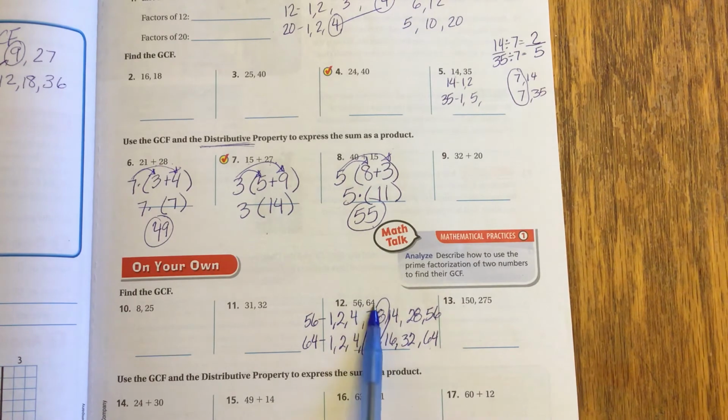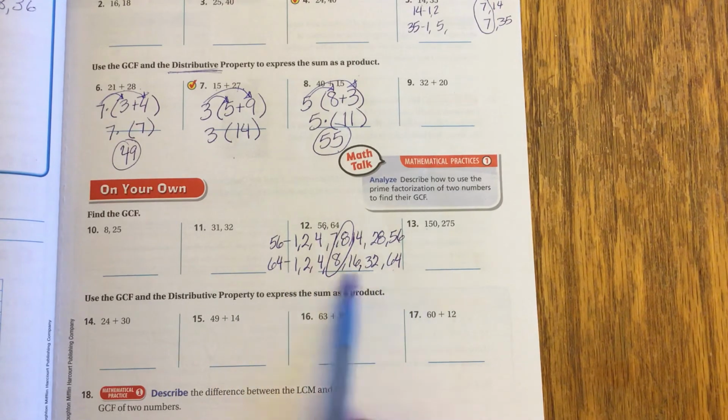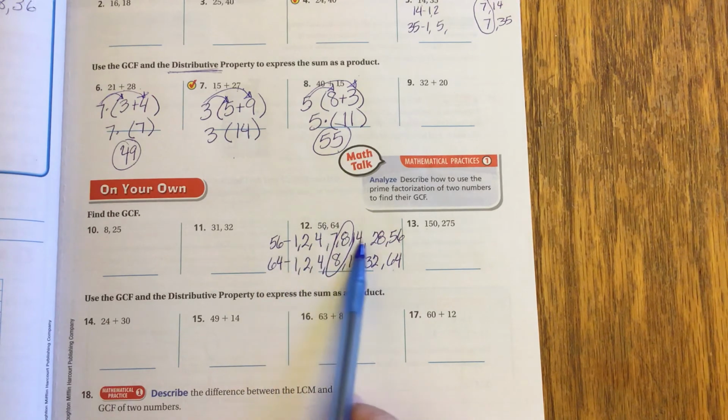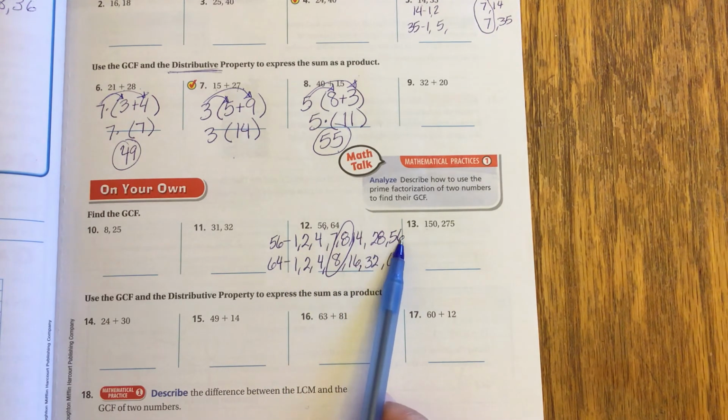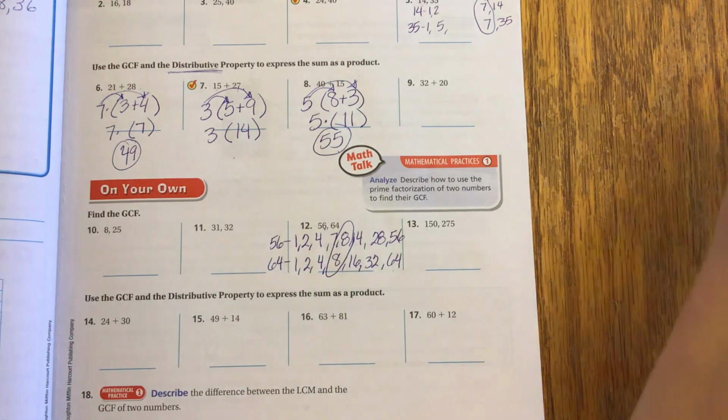Down here, 56 and 64, this is where you really need to write out the numbers or use the prime factor method. I wrote down all the numbers that go into 56 in order, and all the numbers that go into 64 in order, and then 8 is the greatest number.